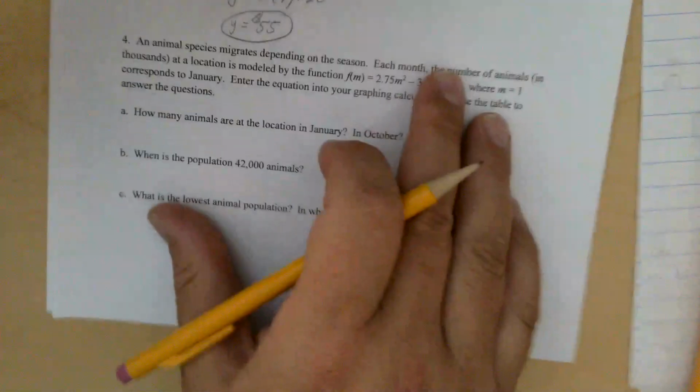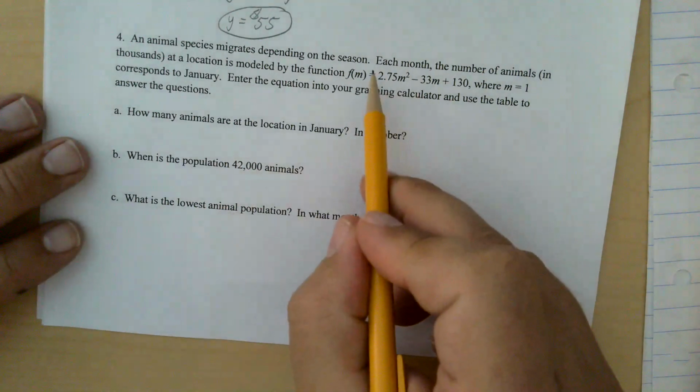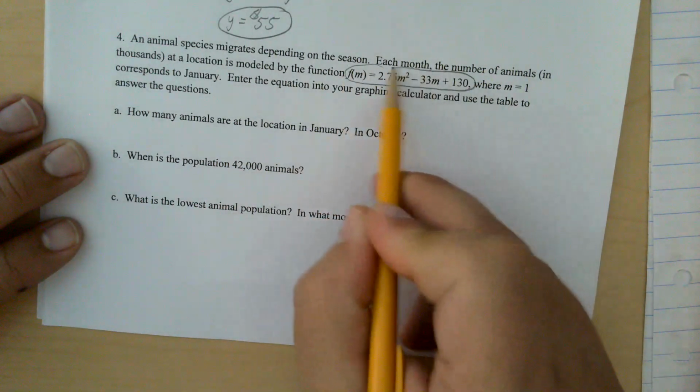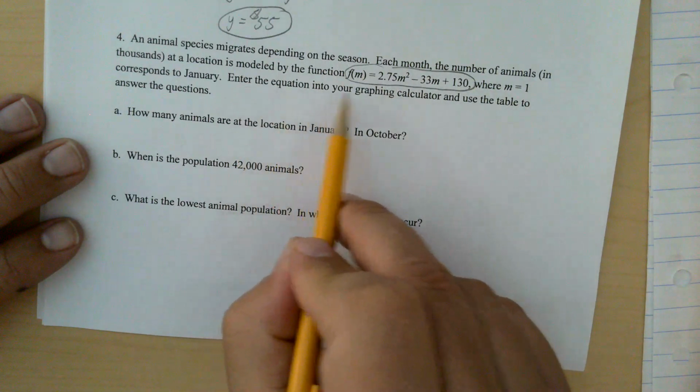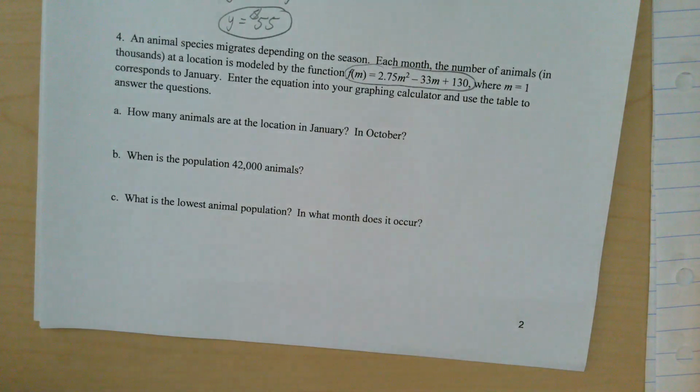Okay. Now you're going to see some application problems with quadratics. You simply need to use your calculator. So I have a quadratic and it's in standard form. I even tell you, enter the equation in your graphing calculator and use the table. But it's going to be very important that you know that your inputs, your X's, are really going to be months, starting with January. So when we look at our table and we see that X is 1, we're going to realize that's the month of January. And then the Y value, the number next to it, is going to be the number of animals in thousands.